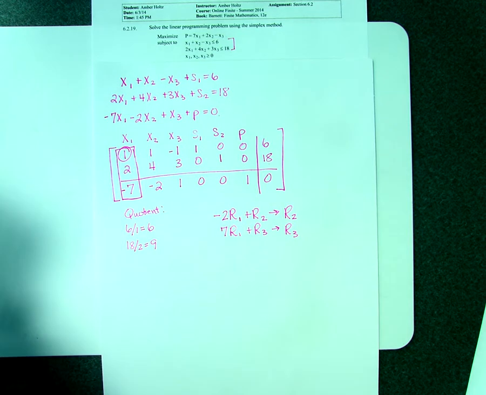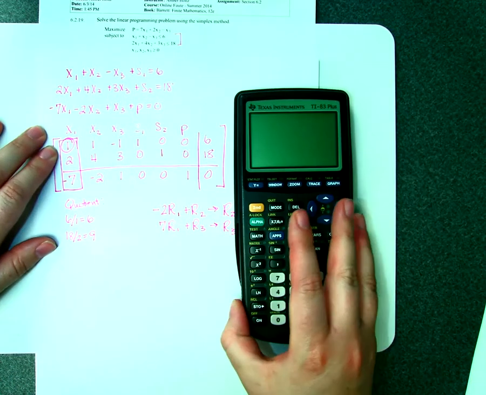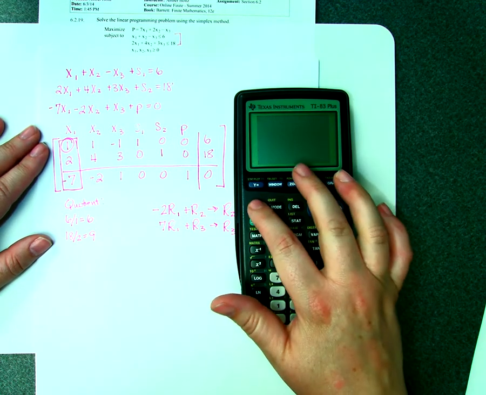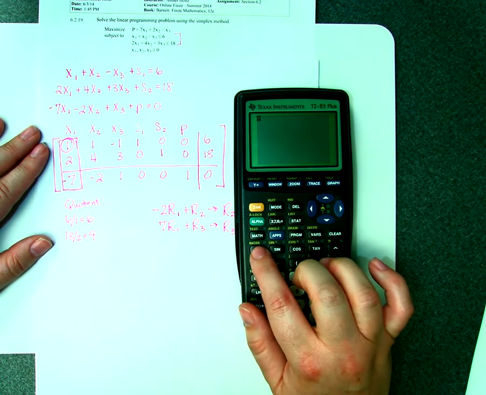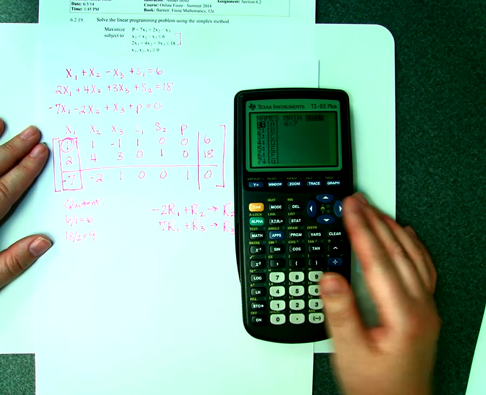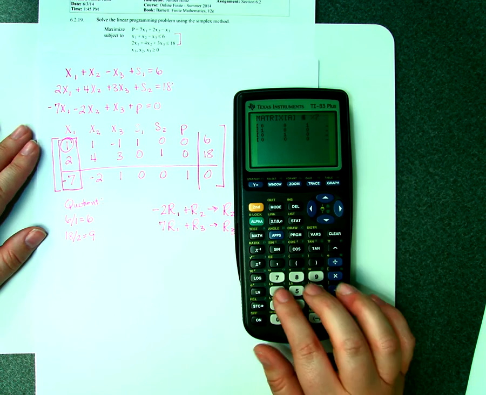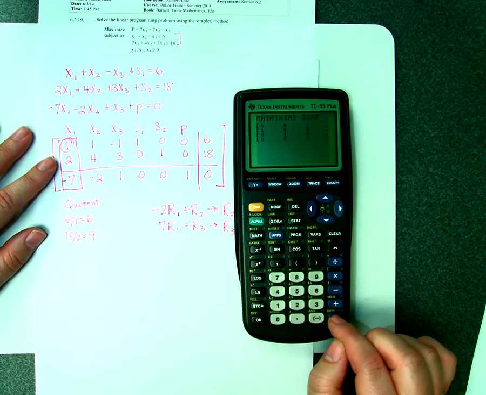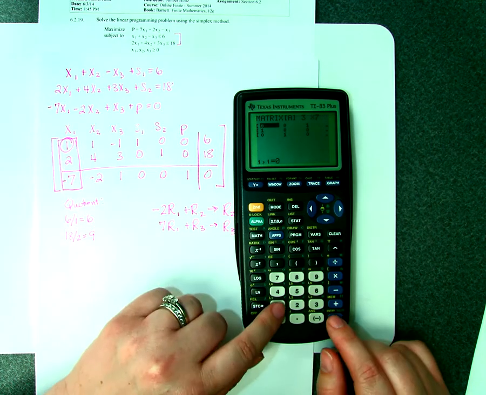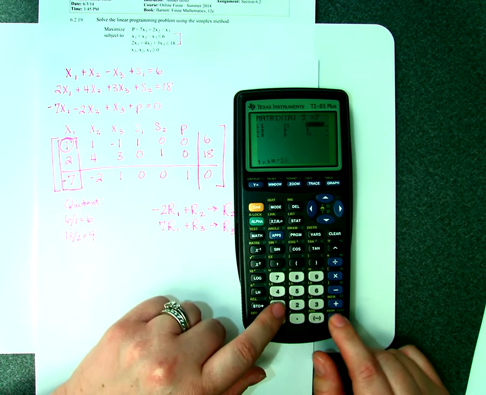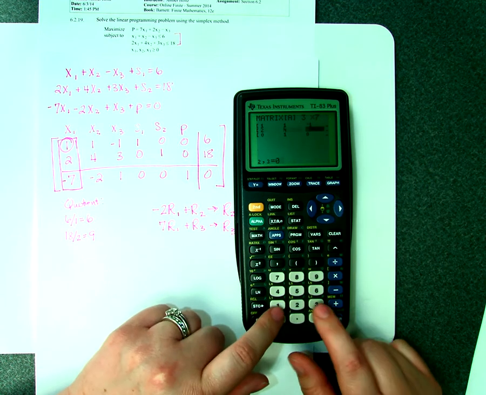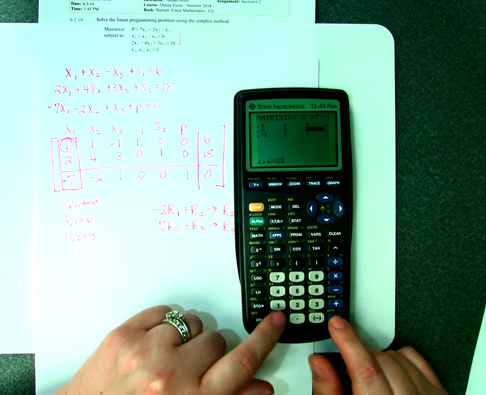You can use your calculator for all of this, and you don't actually have to do those calculations by hand. So if you'll hit second and x negative 1, notice it says matrix above it. Go over to edit, type in the size of your matrix. Ours had 3 rows, so I hit 3 and enter, and 7 columns, so 7 and enter. And then I just start typing in the coefficients from my matrix, and hitting enter after each one I type.